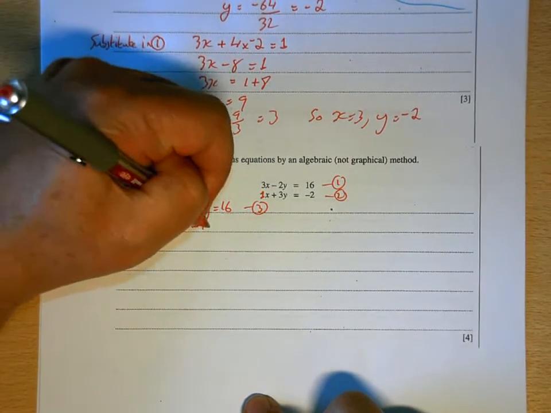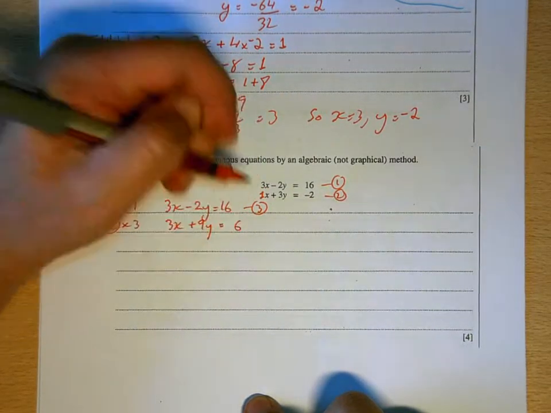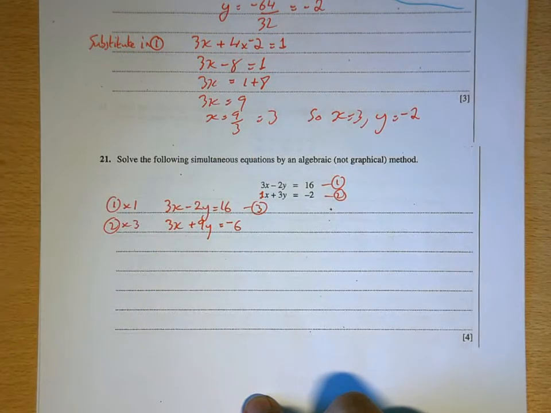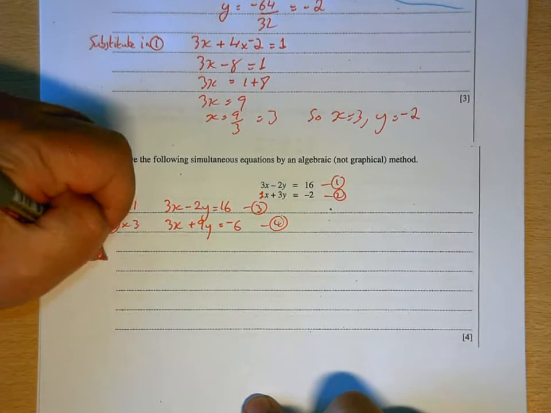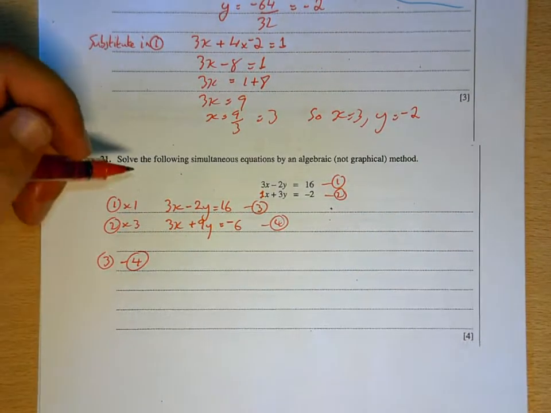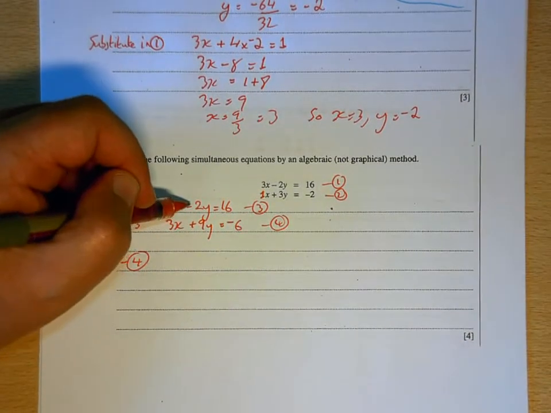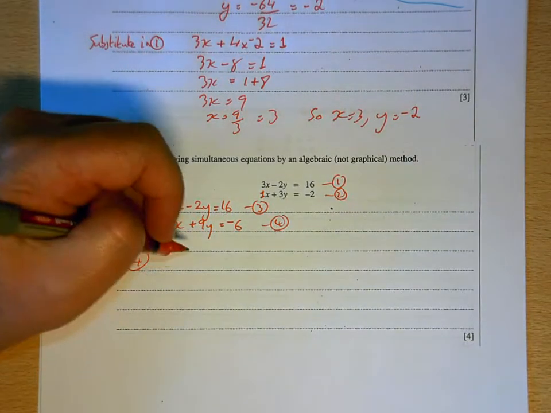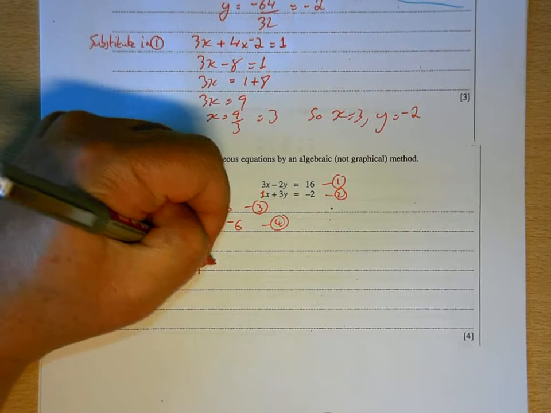3x plus 9y equals 3 2's is 6. Positive, negative, signs are different, answer's negative. That's my equation 4. Now I'm going to do 3 take away 4. 3x take away 3x, gone. Negative 2 take away another 9 is going to get me down to negative 11y.